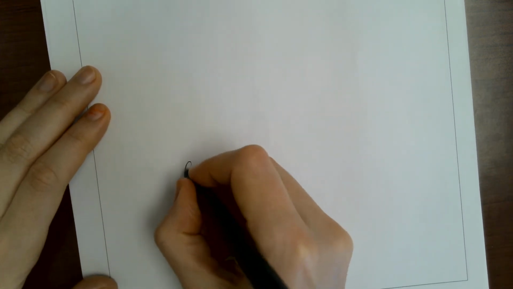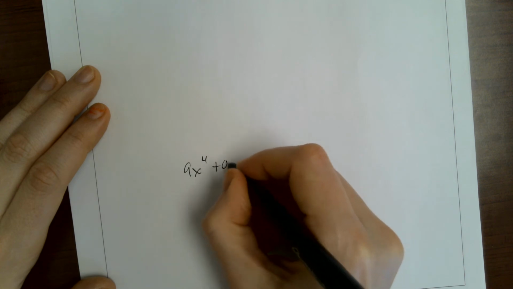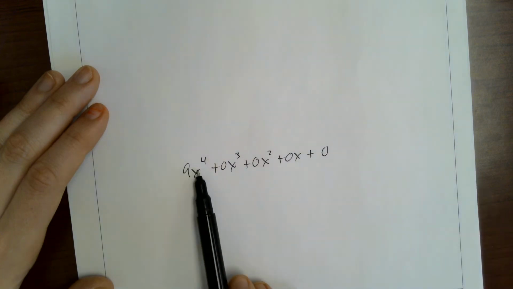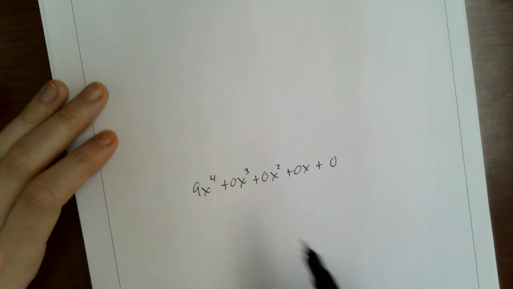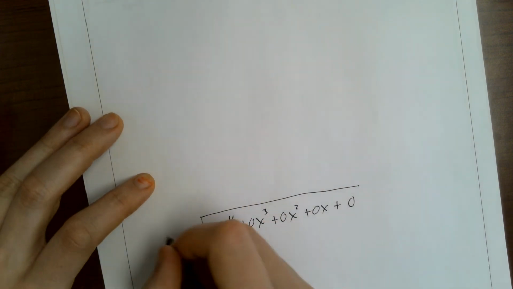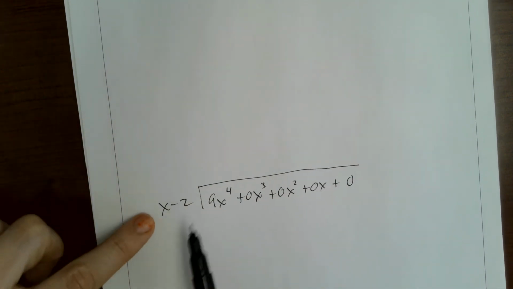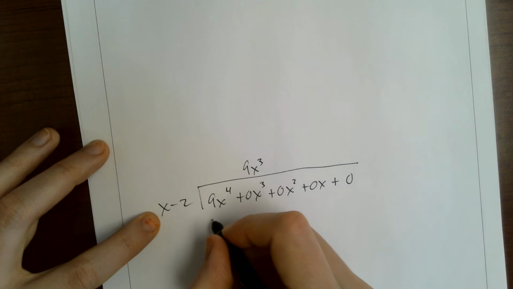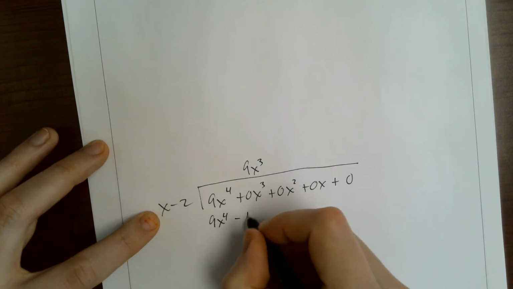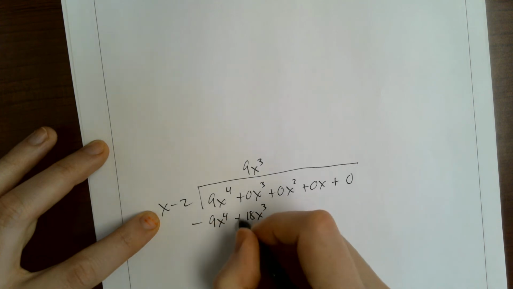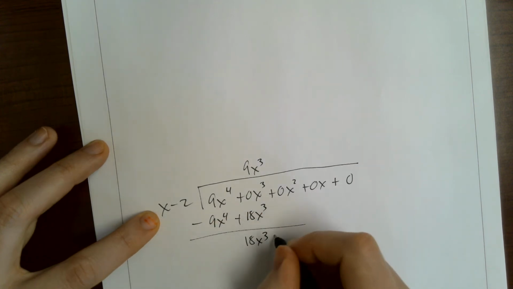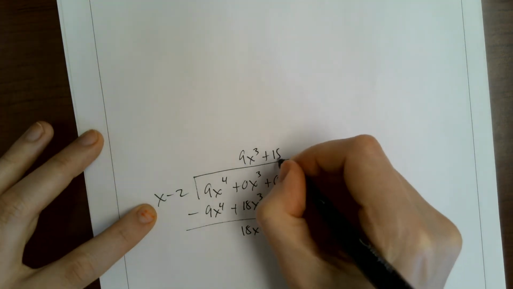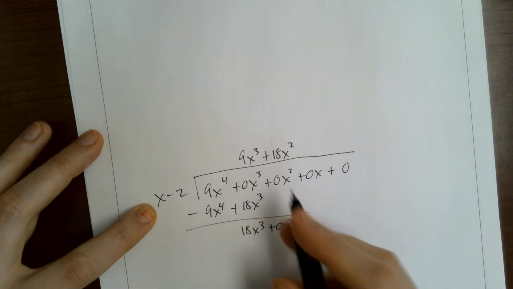So it's going to be 9x to the 4th plus 0x to the 3rd plus 0x squared plus 0x plus 0, to the 4th, to the 3rd, to the 2nd, to the 1st, constant term. Okay, so you fill in all of the missing terms, divided by x minus 2. X times what is 9x to the 4th? 9x to the 3rd. Distribute it. 9x to the 4th minus 18x to the 3rd. Subtract. 18x to the 3rd. Bring down the next one. X times what makes that? And then multiply.